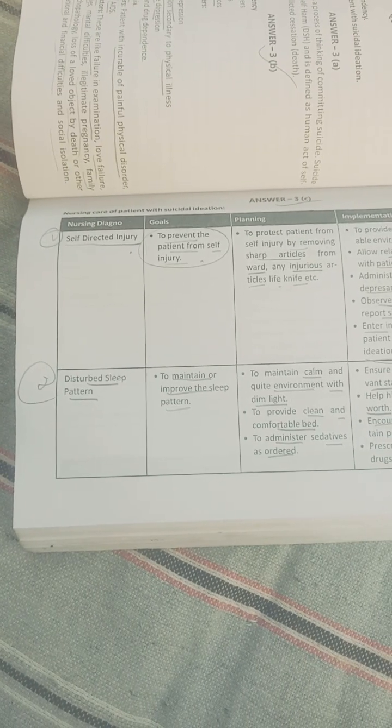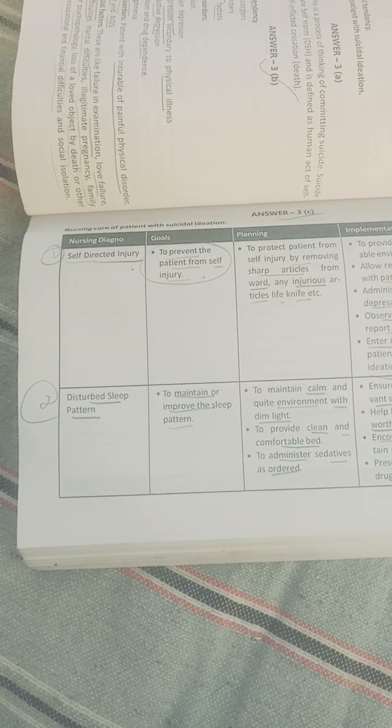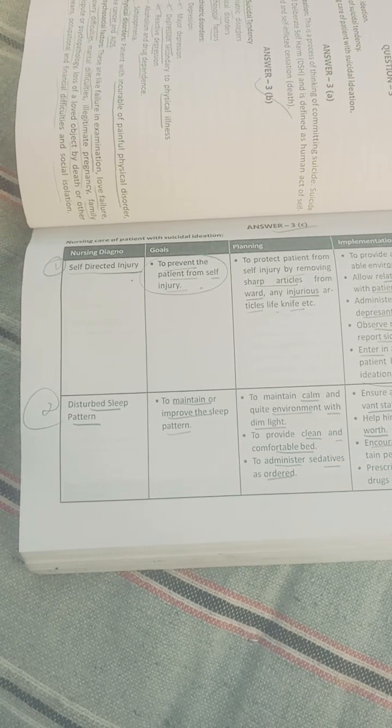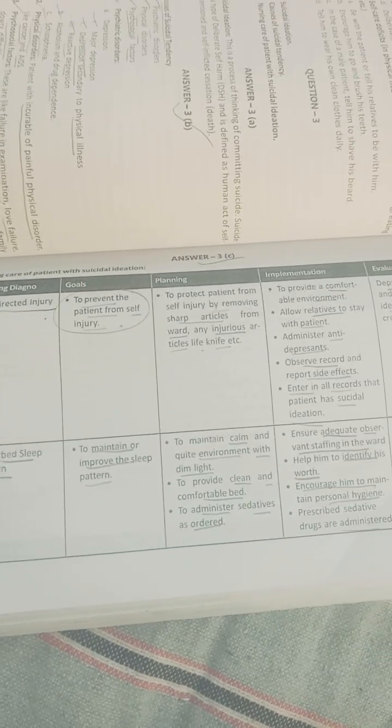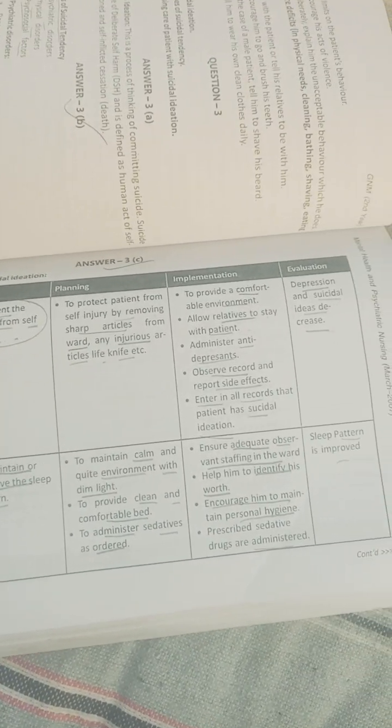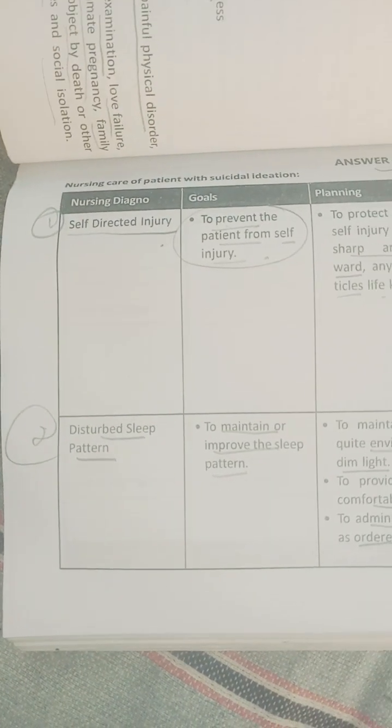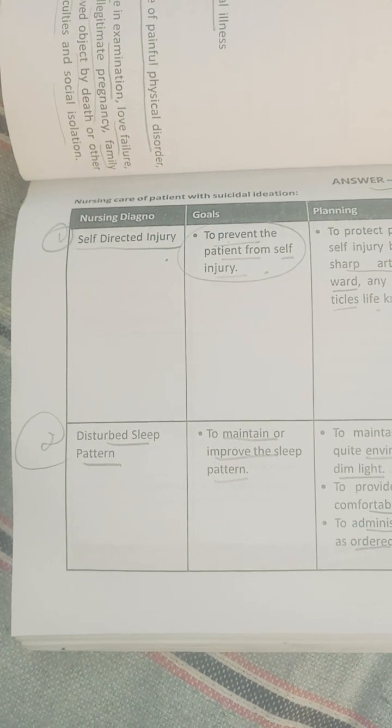Today I will describe the nursing care plan of a patient with suicidal ideation. This is a very important question. First, you have to make a nursing care plan, which starts with some important steps: nursing diagnosis, goals, planning, implementation, evaluation. So the first point is self-directed injury.